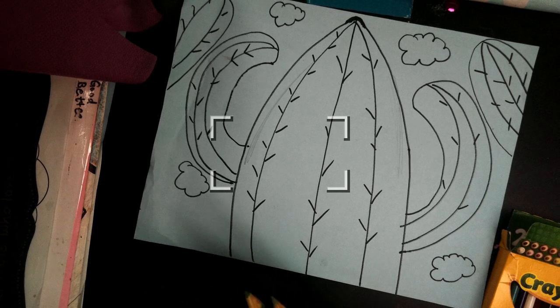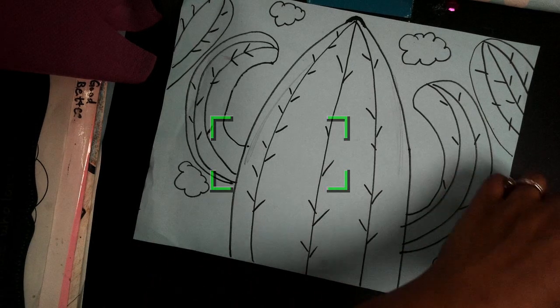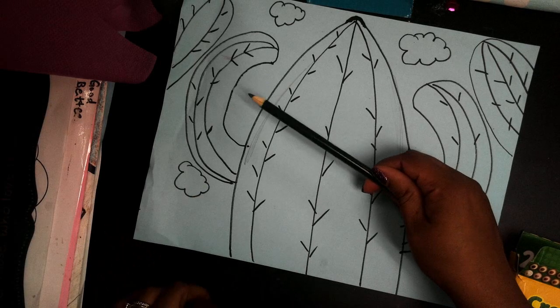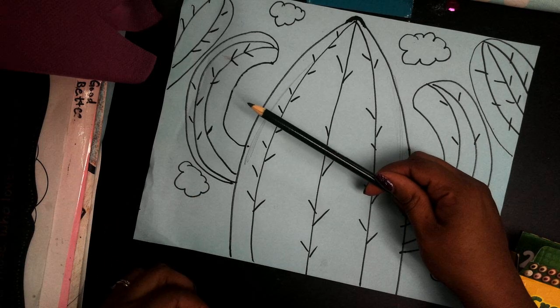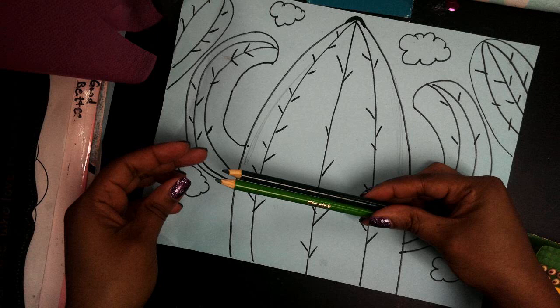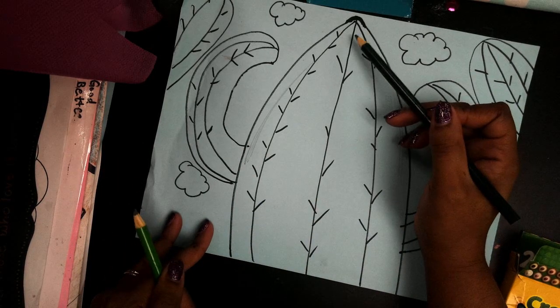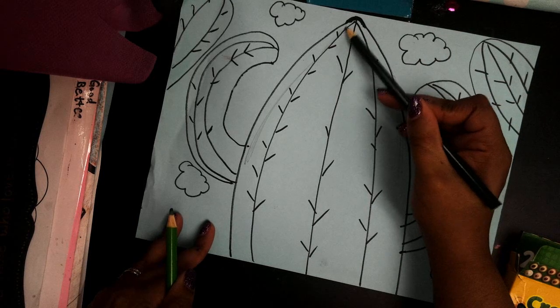I'm going to use light green and dark green. Let's see if I have a darker green. Okay, it does not have to be colored pencils. It could be crayons, as long as you can find the shade lighter or darker than another color. You cannot do this with markers unless you have a light and a dark of 2 different kinds of markers.